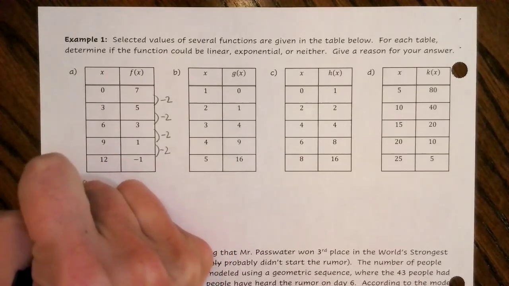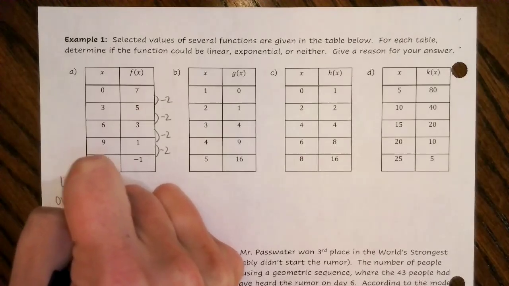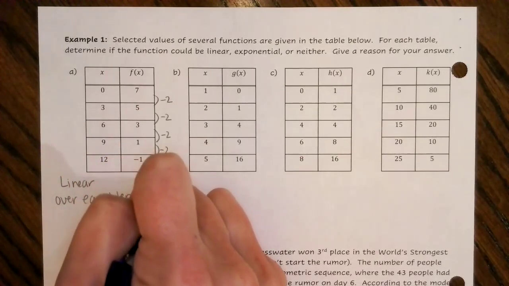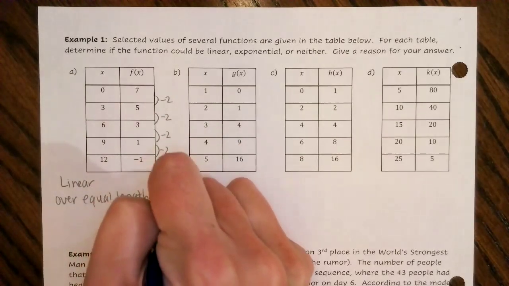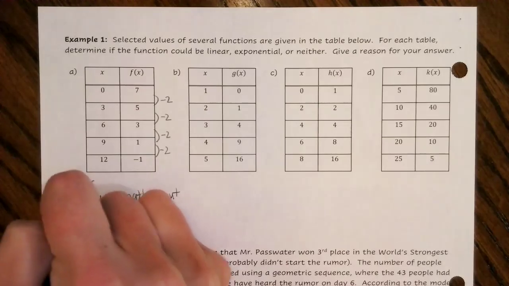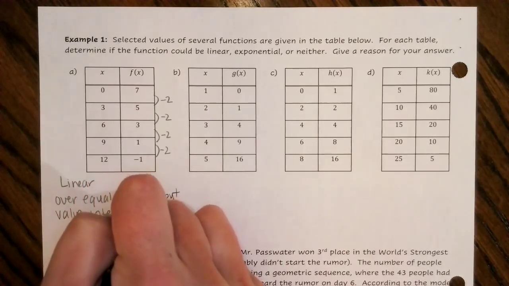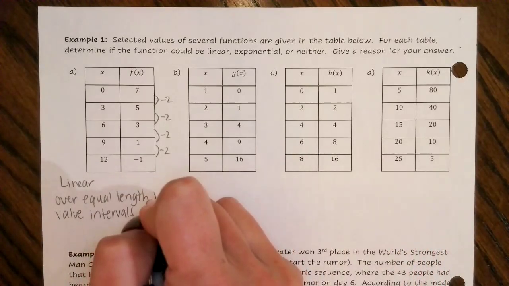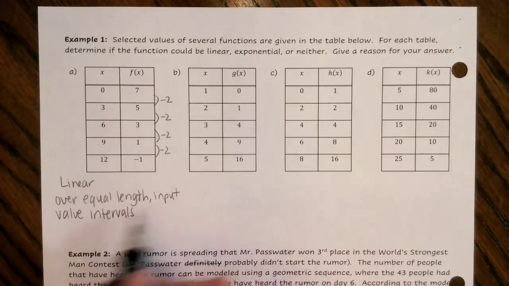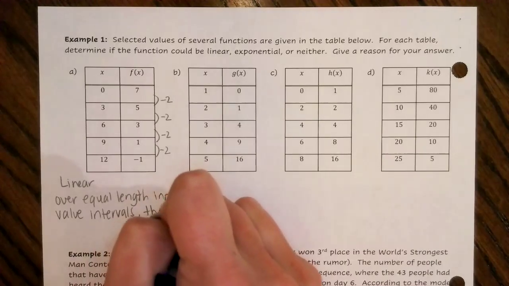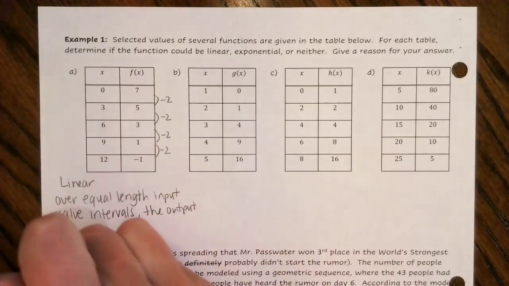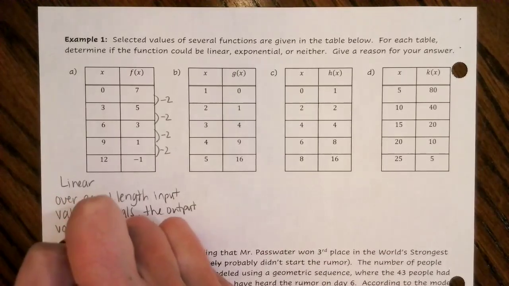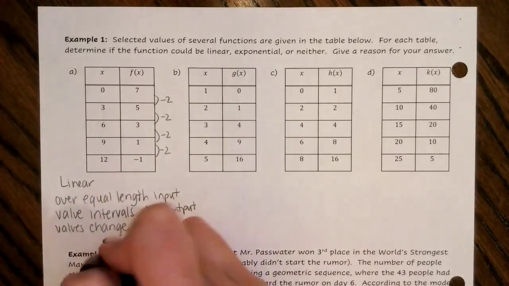function. And the reason for that is over equal length input value intervals, the output values change at a constant rate.